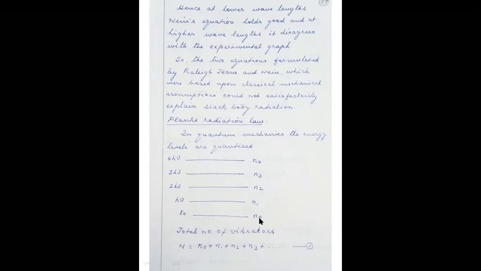So N0 vibrators are vibrating with energy E0, N1 with energy h nu, N2 with energy 2h nu, N3 with energy 3h nu, N4 with 4h nu, and so on. Here N1, N2, N3, N4 are the numbers of particles, and h nu, 2h nu, 3h nu, 4h nu are the energies.